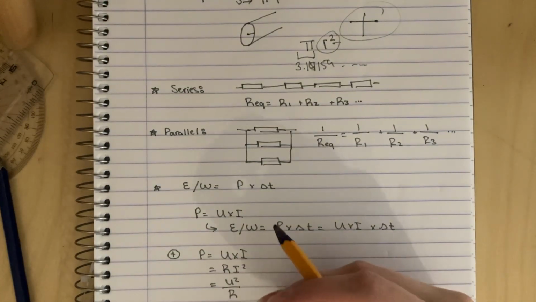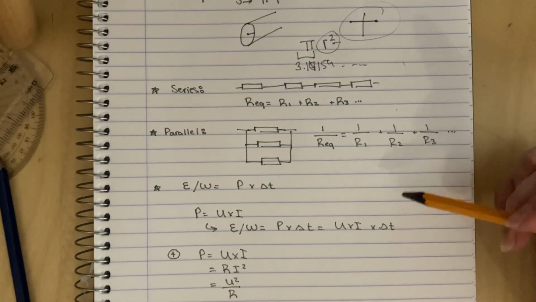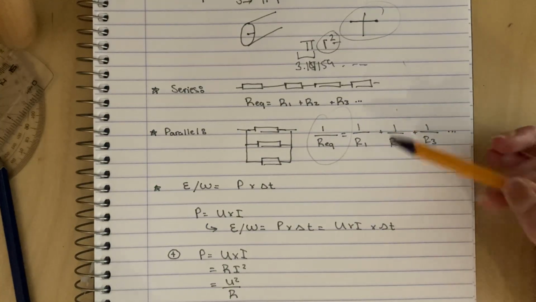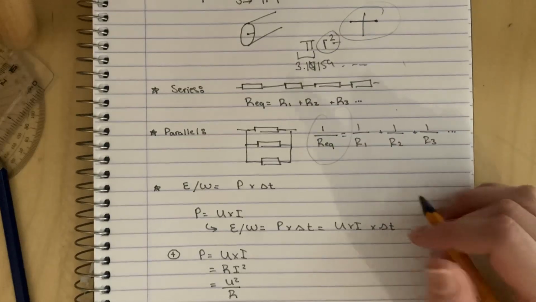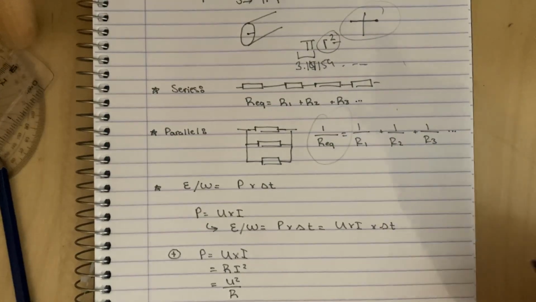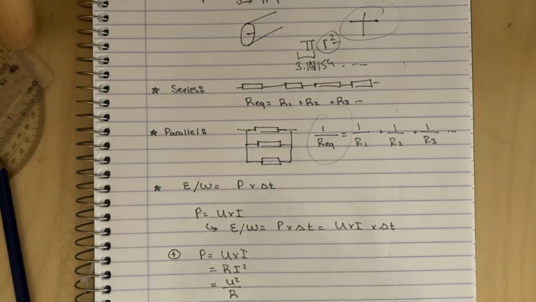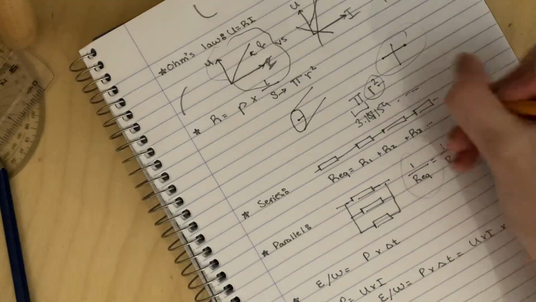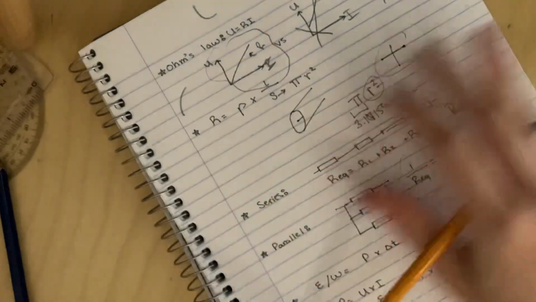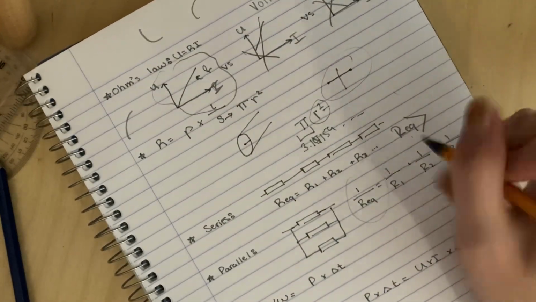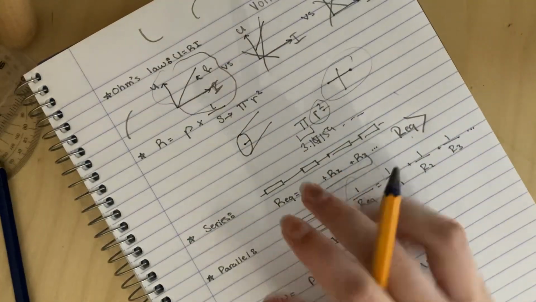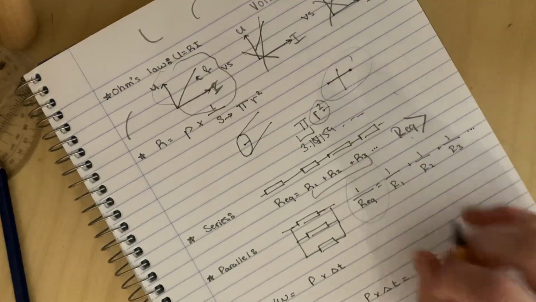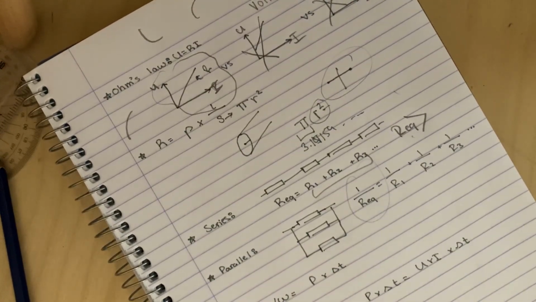If you have 4 resistors in parallel, 1 over R equivalent is going to be equal to 1 over R1 plus 1 over R2 plus 1 over R3 plus 1 over R4, and so on and so forth. Now here's something important that you need to keep in mind that'll help you make sure that you've done this correctly. R equivalent in series is always going to be bigger than the biggest resistance. Let's say the biggest resistance that you have is 10 ohms. R equivalent is going to be bigger than that every single time in series.